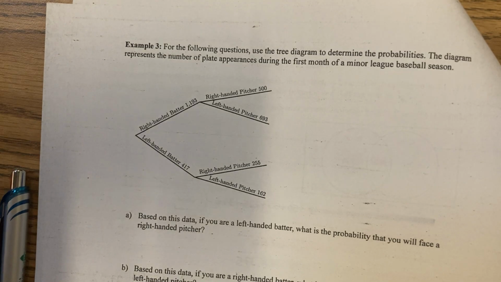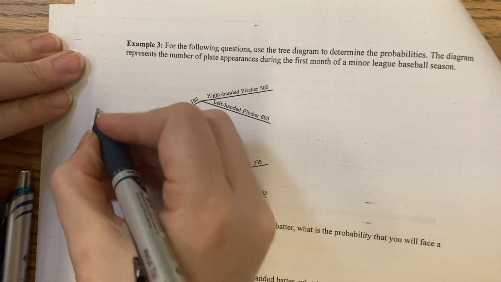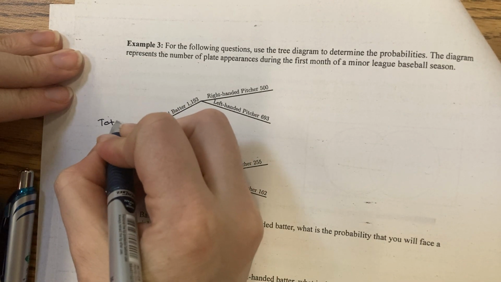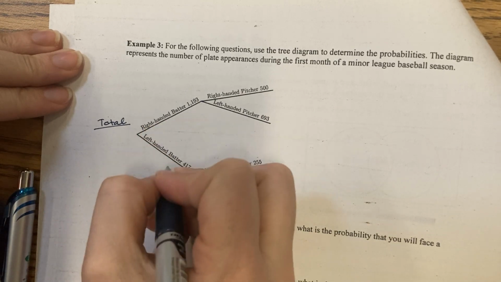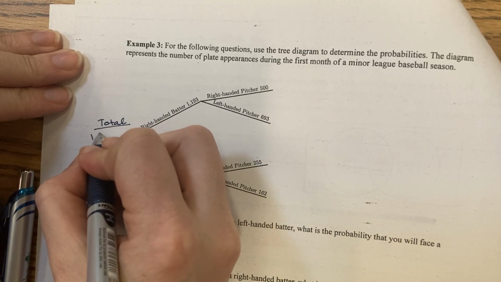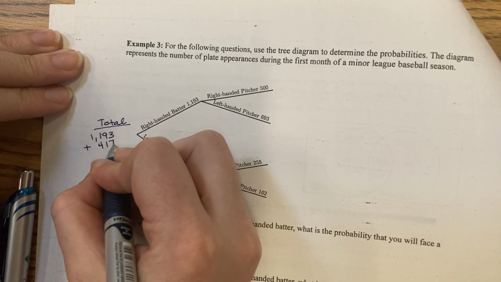In our tree diagram, I'm going to look for the totals. The total batters would be 1,193 plus 417.